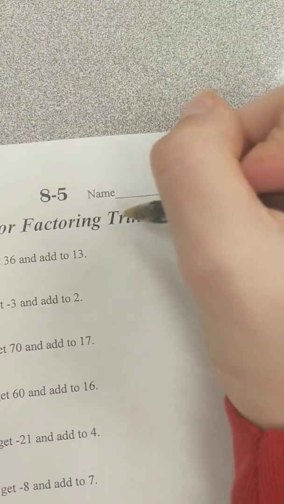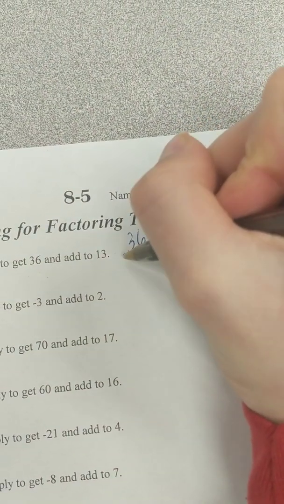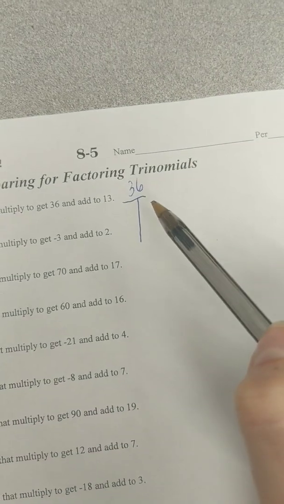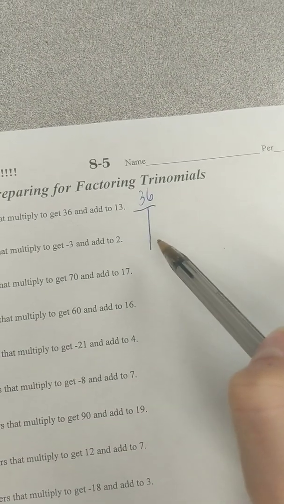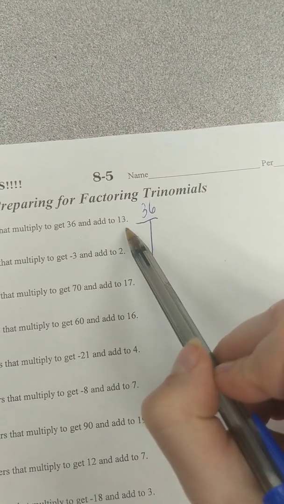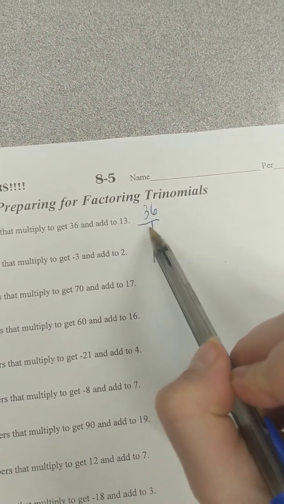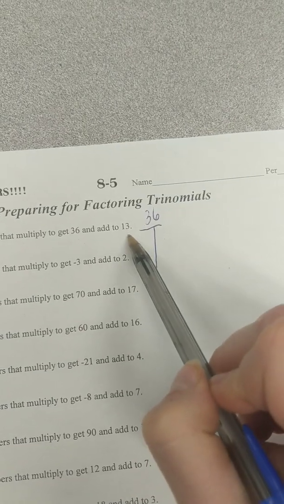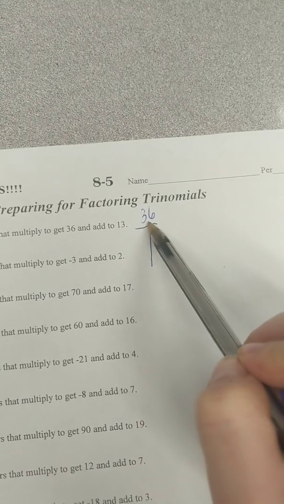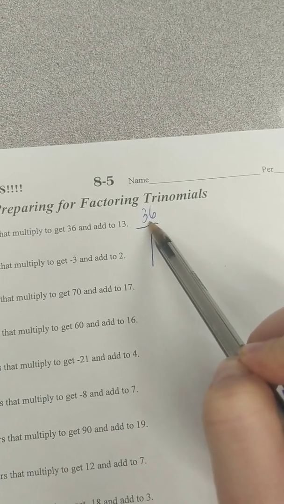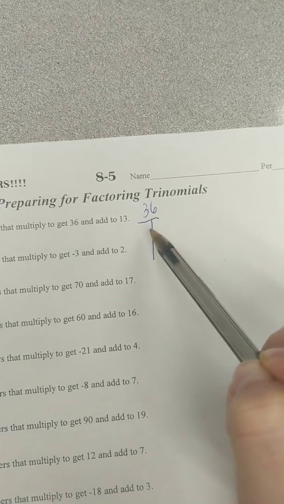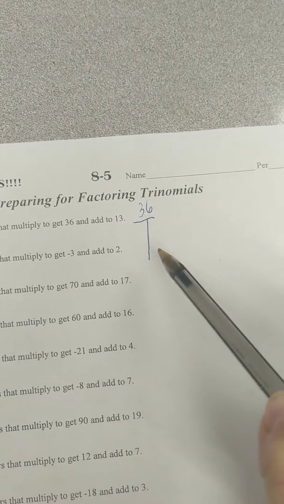So I'm going to come over here. I'm going to put 36, and I'm going to make a table. And I'm going to list all the numbers that multiply to be 36. Okay? I'm also looking for those two numbers to add up to be 13. Okay, so once I get my two numbers, I'm going to see if they also add to be 13. So some of you might already know what two numbers multiply to be 36 and add to be 13. But if you don't, what I would recommend is you make this little T-chart.